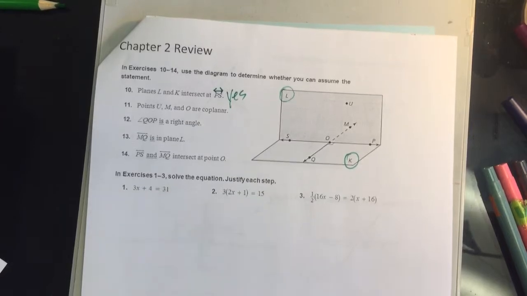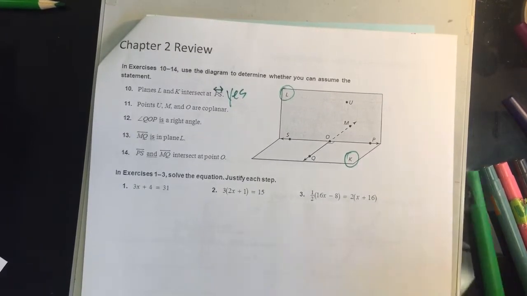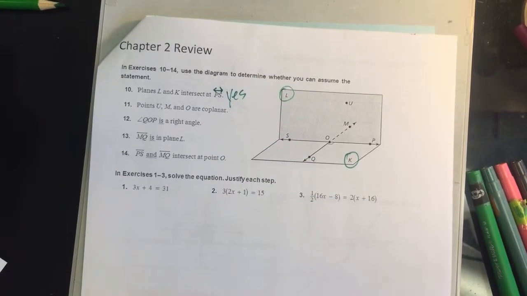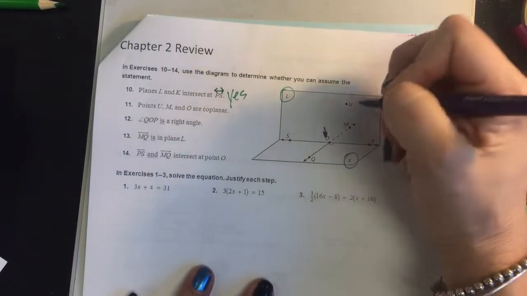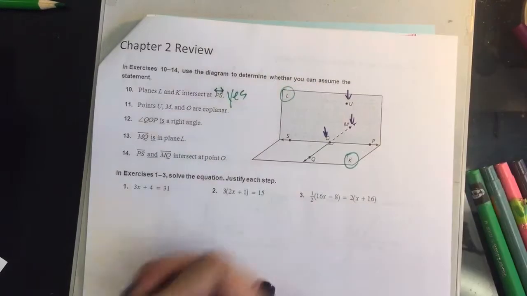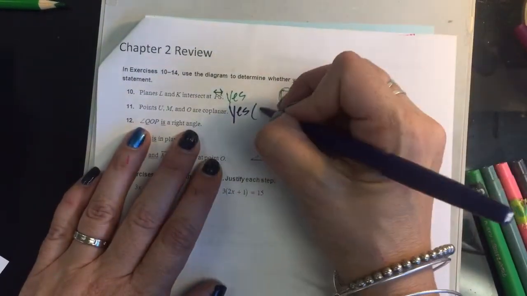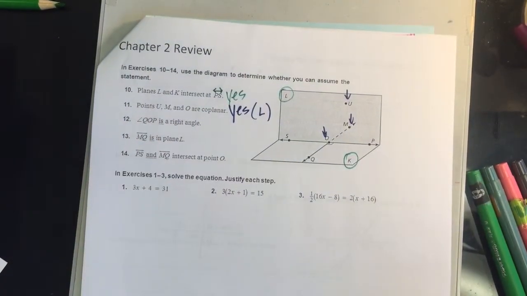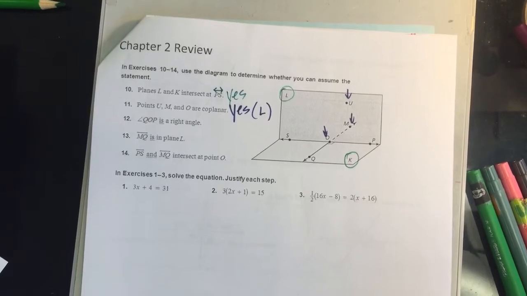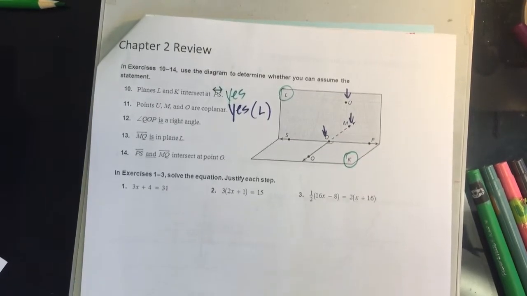Number 11 is asking, do points U, M, and O sit in the same plane? O is in both, actually. But I would say that this is true. They all three sit in plane L. O is in both, but do they all sit in the same plane? That's what coplanar means.